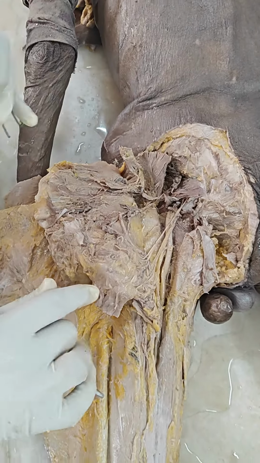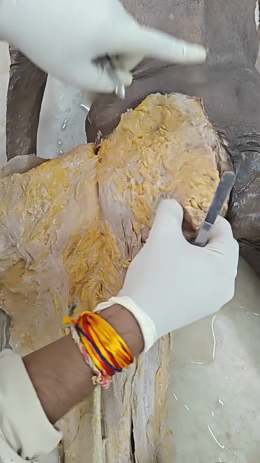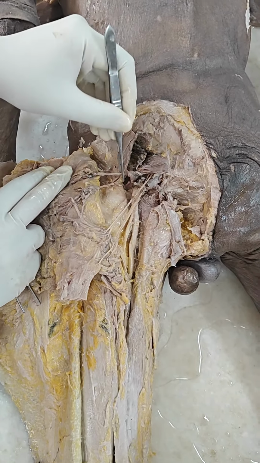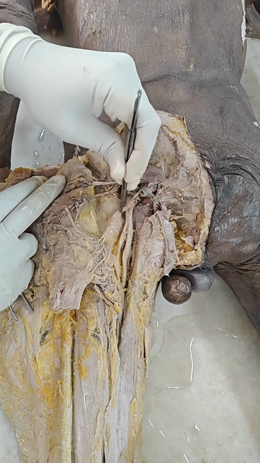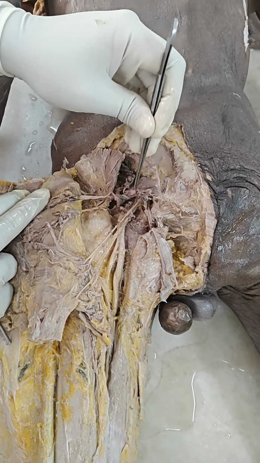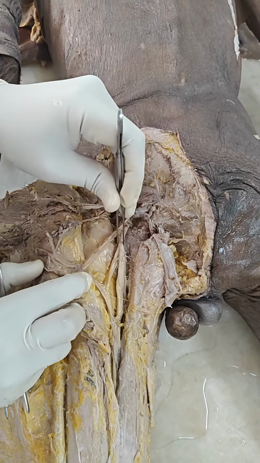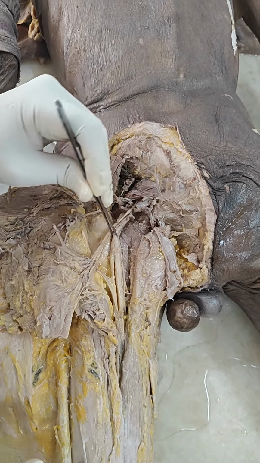Now we have already identified the gluteus maximus, and it is innervated by the inferior gluteal vessels and nerves. This is the nerve mainly, and this is the vessels. This is the piriformis, and below the piriformis you can see this is the sciatic nerve.